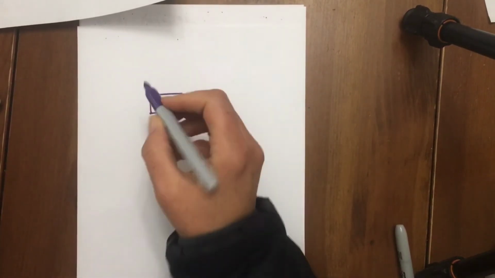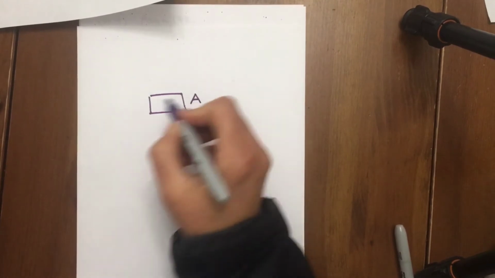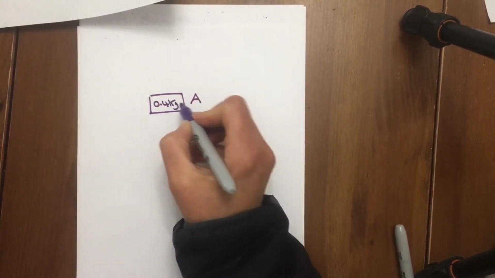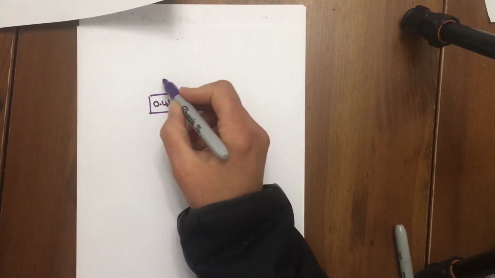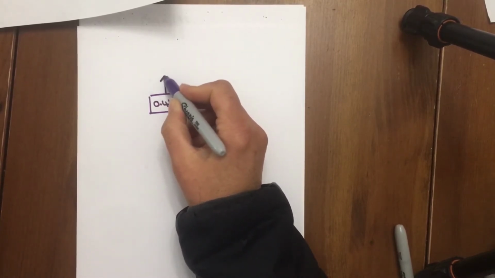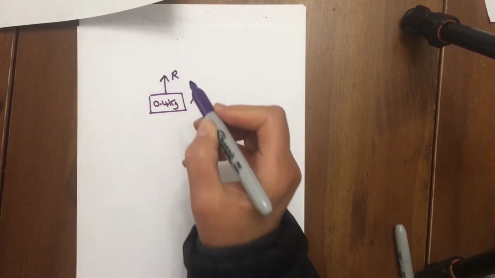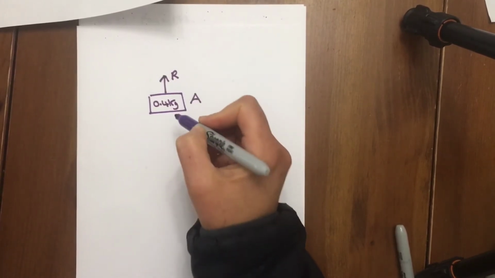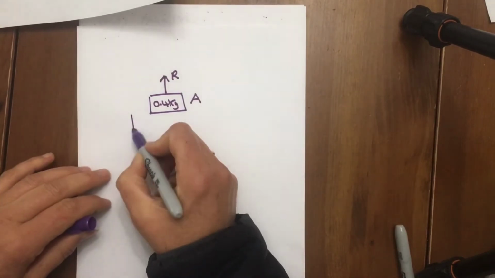So you've got your mass A here of 0.4 kilograms or 400 grams. We've got our normal reaction R of B acting on A. So we've got B underneath it.